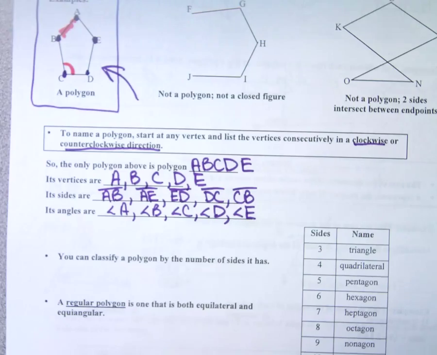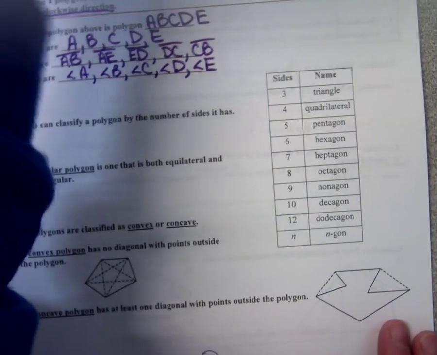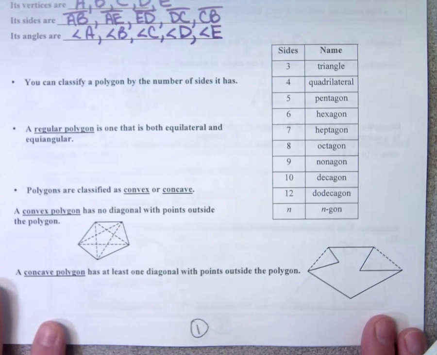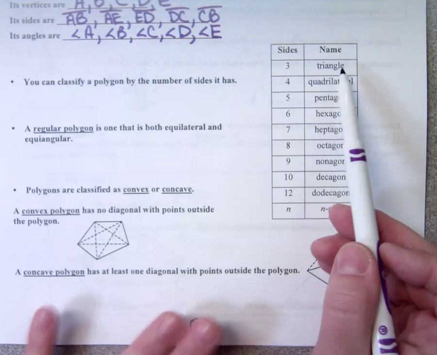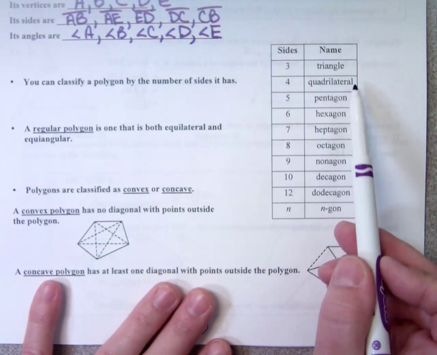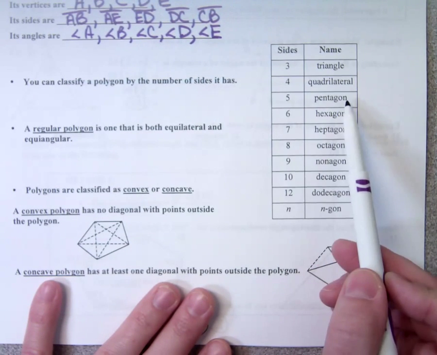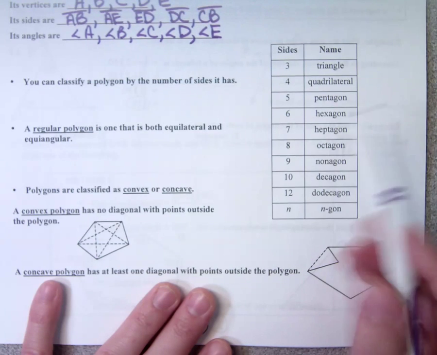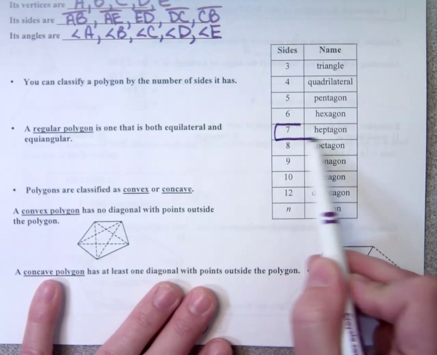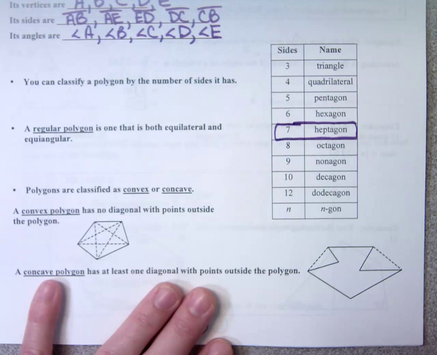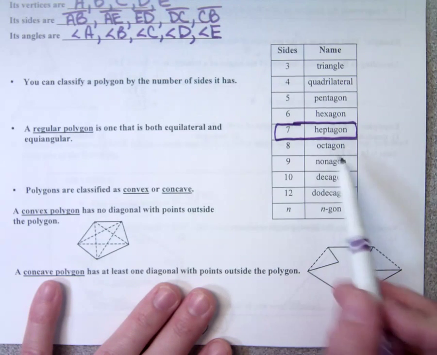Okay, and then this chart of names should look somewhat familiar to you. A few of them you may not know, but a 3-sided figure is a triangle. Hopefully everybody knows that. A 4-sided figure is your quadrilateral. 5 sides is a pentagon. 6 sides is a hexagon. This one you may not know. 7 sides is called a heptagon. Did you know that? Yes. Beautiful. 8 sides is an octagon.